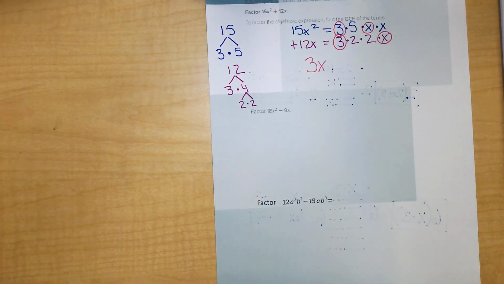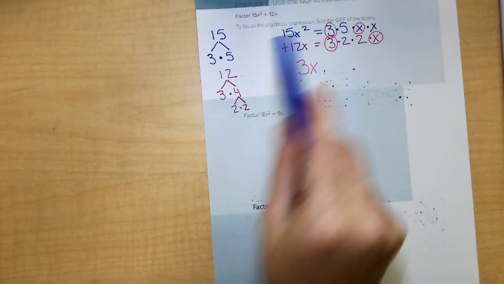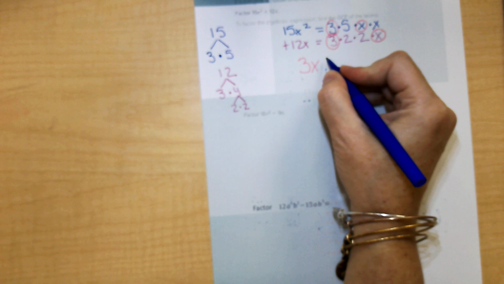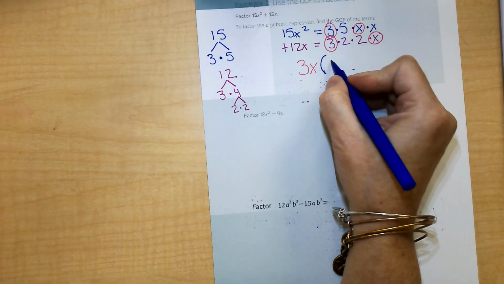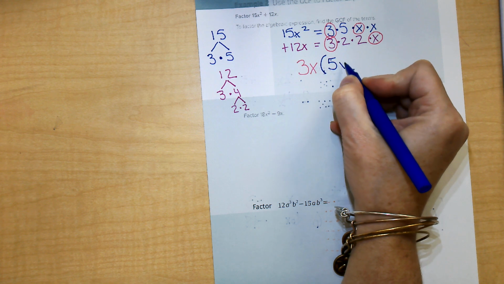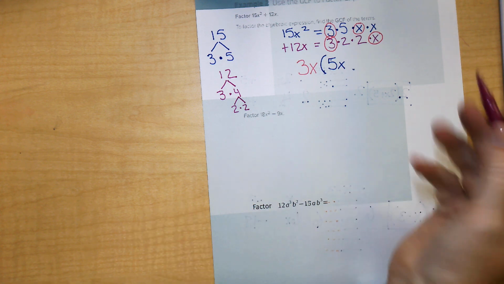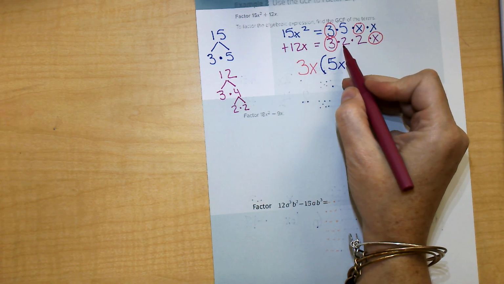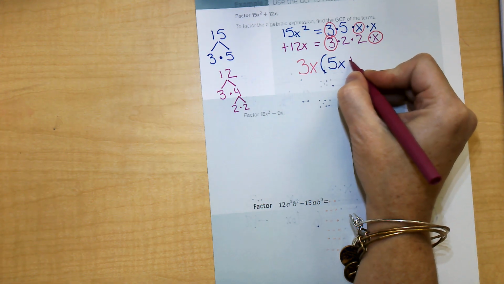Now, once I pull out that 3x, what is left of my 15x squared line? We got 5x. Now let's see what's left of my plus 12x. My plus 12x line is 2 times 2, so plus 4.